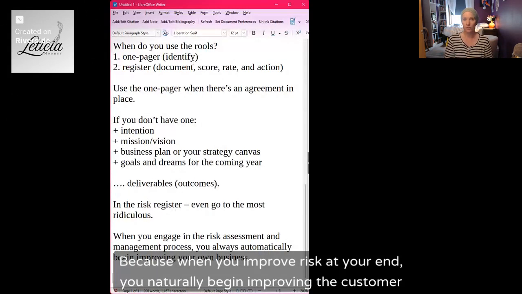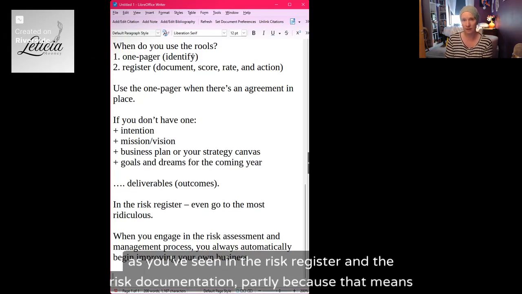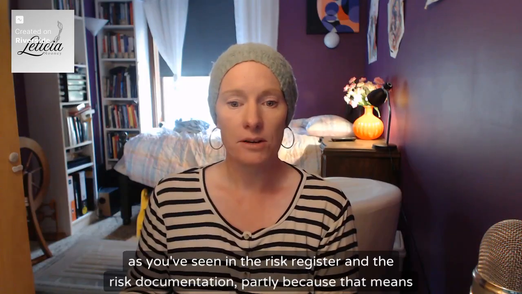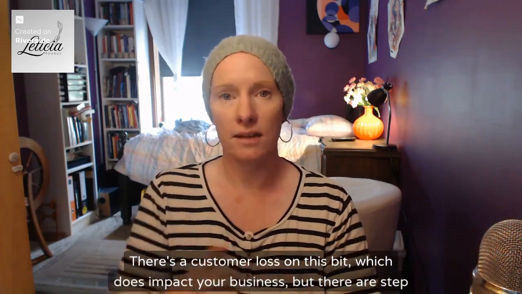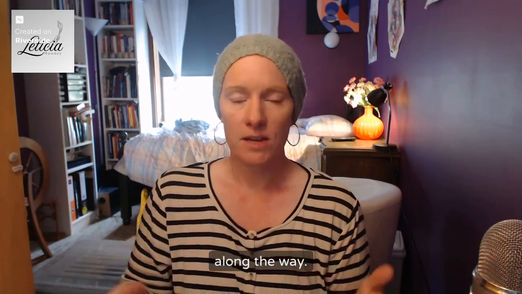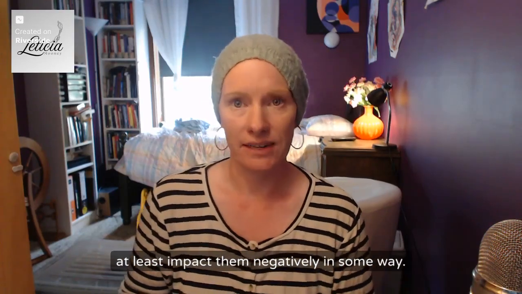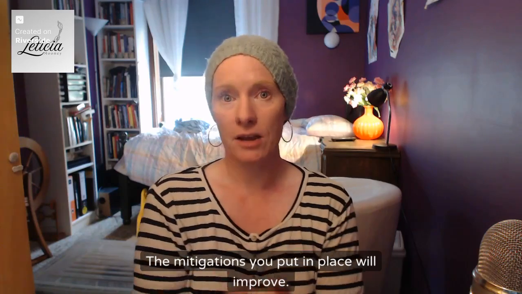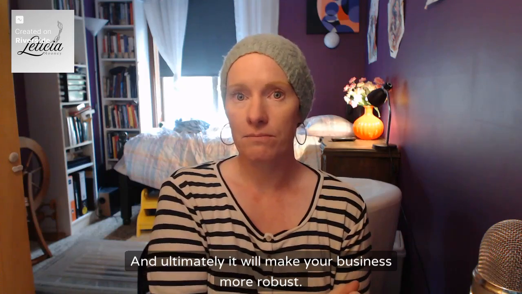Because when you improve risk at your end, you naturally begin improving the customer experience, because many of those risks overlap with the customer's experience, partly because, as you've seen in the risk register and the risk documentation, that means that there is also a customer impact. There's a customer impact on this risk, there's a customer loss on this bit, which does impact your business, but they're a step along the way. So if something is going to damage you, sure as hell it's going to damage your clients, or at least impact them negatively in some way. The mitigations you put in place will improve their lives, and it will improve your business, and ultimately it will make your business more robust.